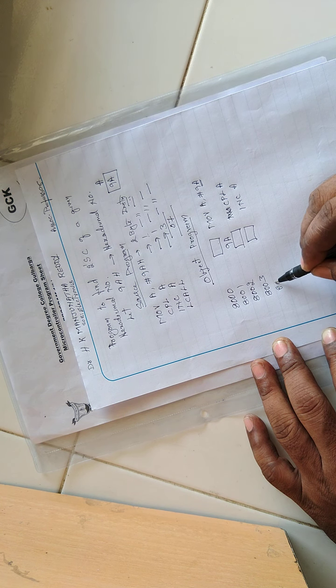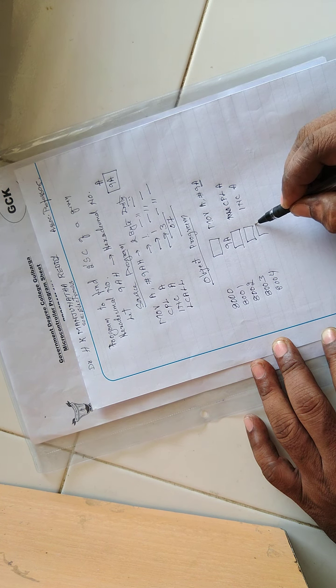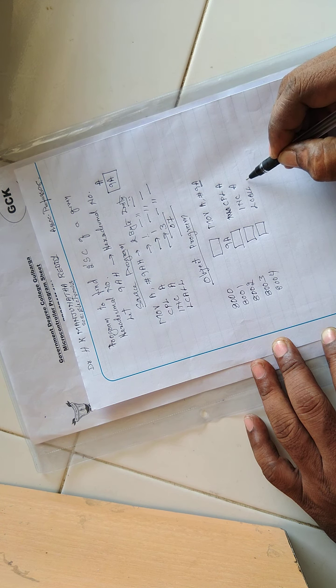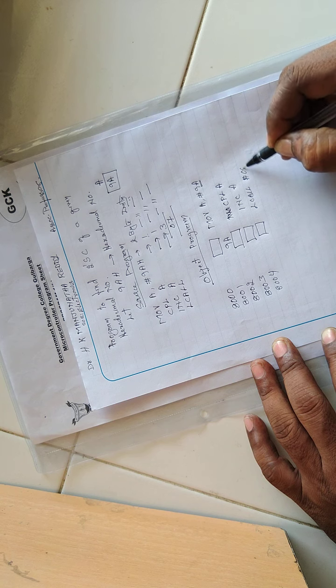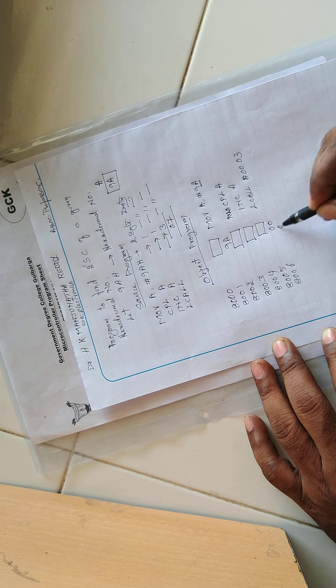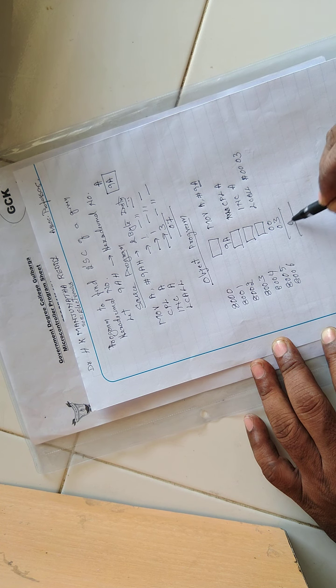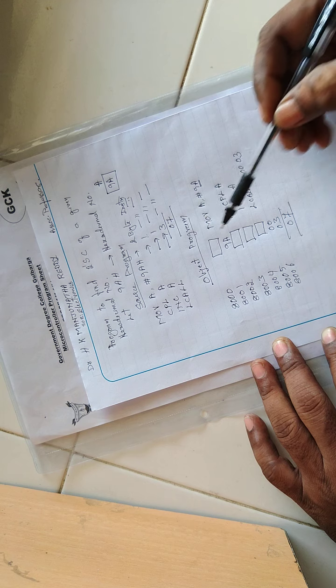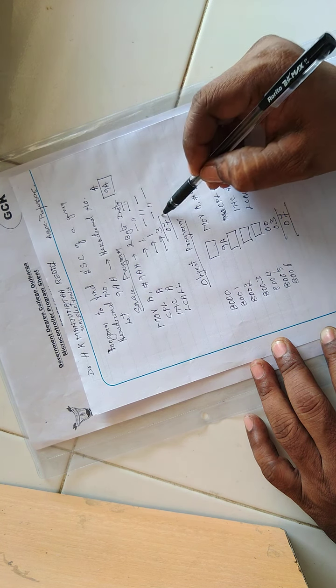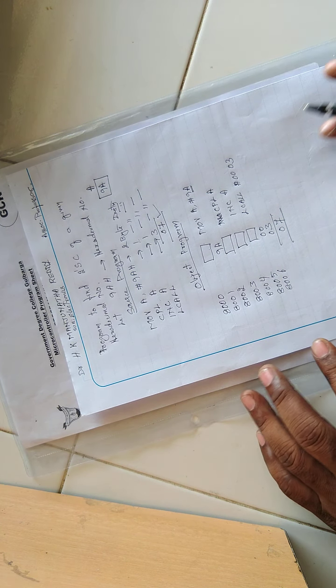And in 8004, an opcode for LCALL #0003. That means it is a 3-byte instruction. First byte is for the opcode, second byte is for the lower byte, and the next byte is for the upper byte. And as you can see, it takes 7 bytes of memory location, 1, 2, 3, 4, 5, 6, 7, and the same is being obtained here.